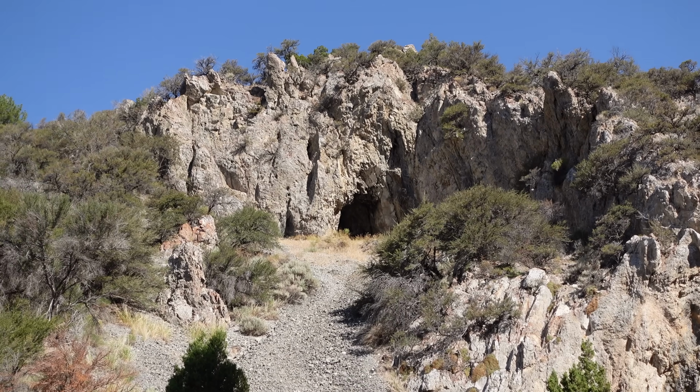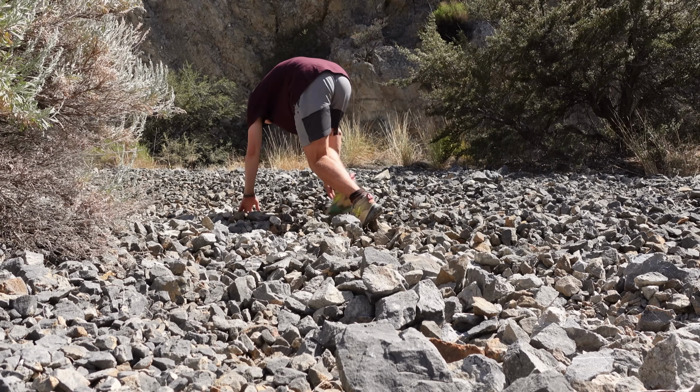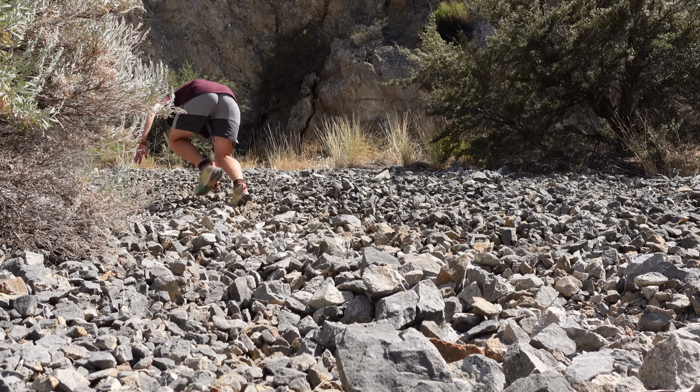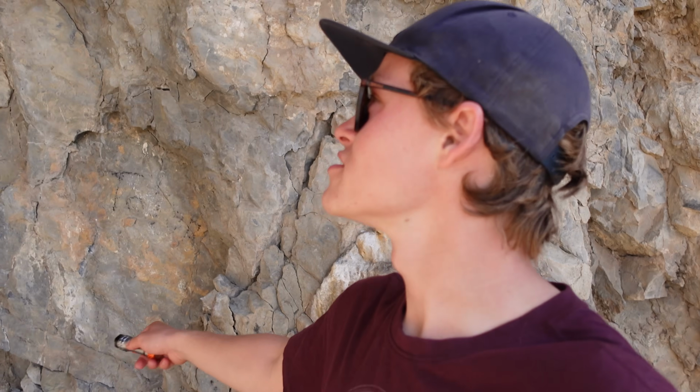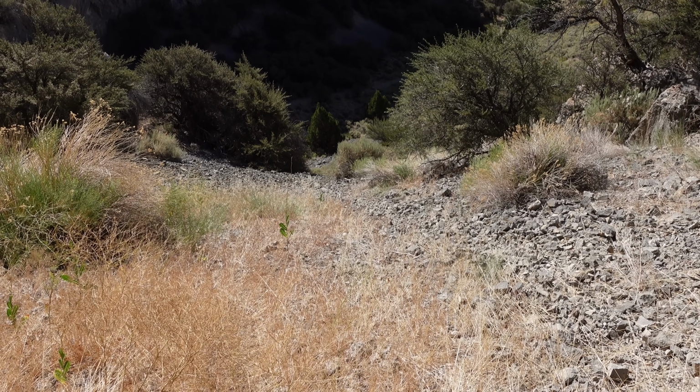Ooh, it looks like we got a cave up here. Definitely gonna have to go check that out. Well, I walked all the way up here and I was fooled. It's not actually a cave, it's just kind of the beginnings of one, like an alcove or something. But it doesn't go deep into the mountain like I was hoping. I even brought my flashlight. Oh well. Now I get to walk back down this. Yippee.